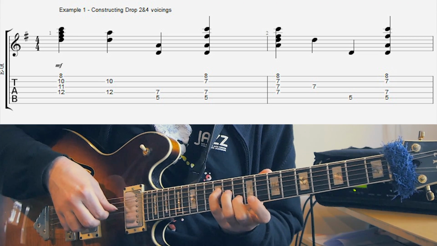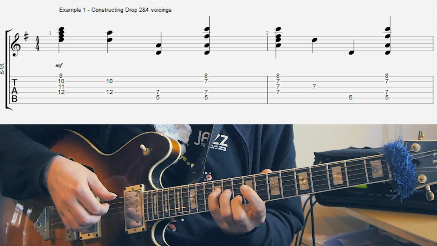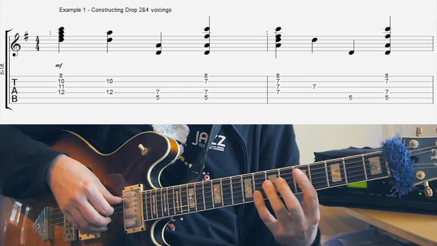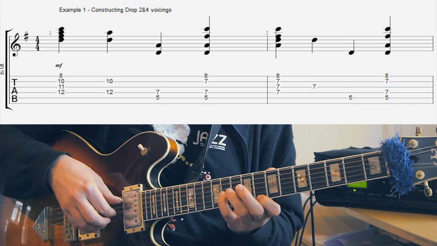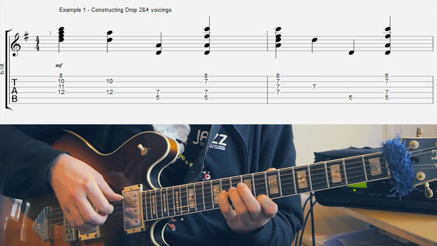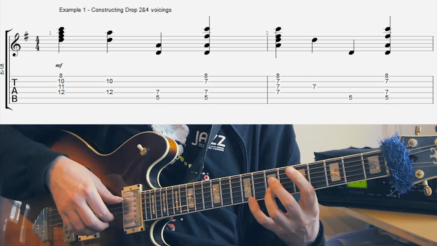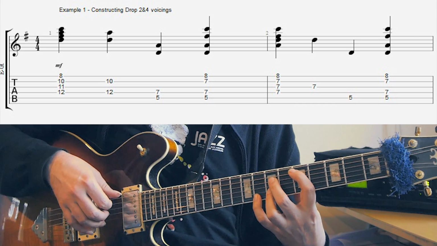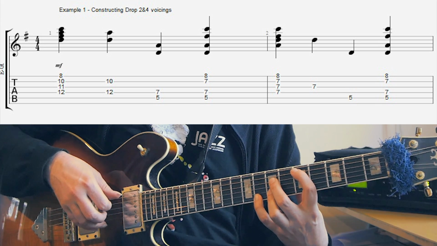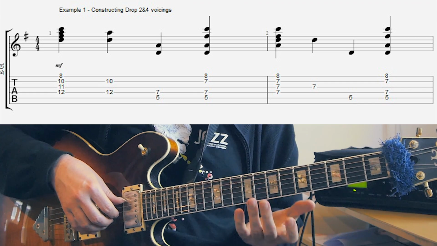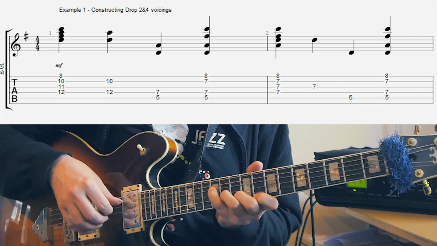So we have these two, and we're going to drop them, which means that we're going to put them down an octave, and that could be here, for instance. And then we still have the F sharp and the C. And if I play the F sharp on the second string, I have this voicing. So that's if we're constructing this just from the normal stack of thirds.